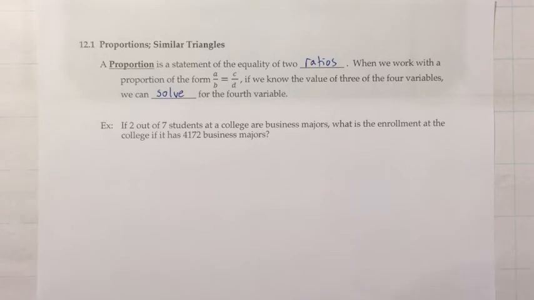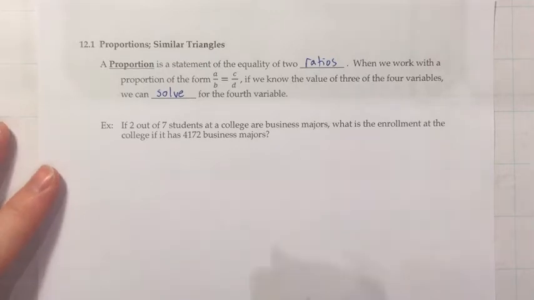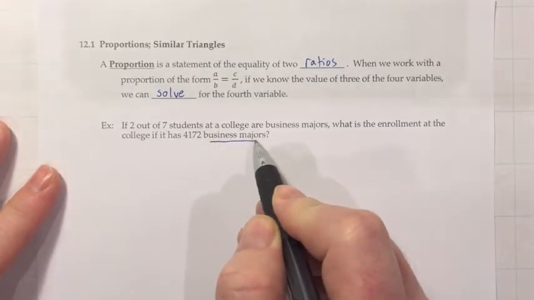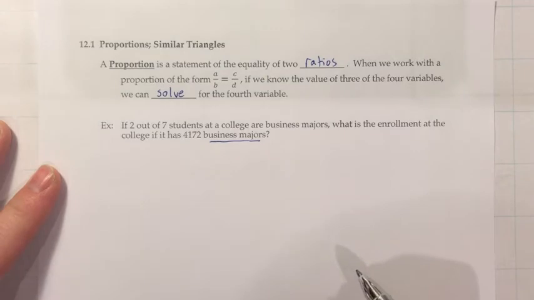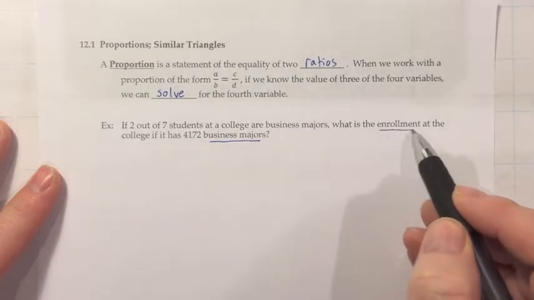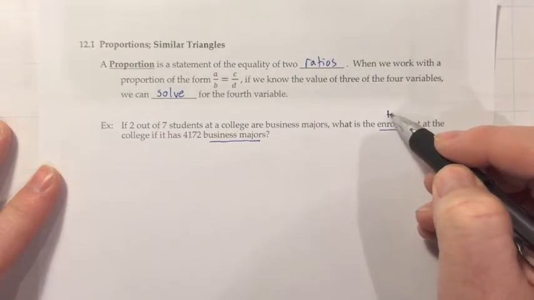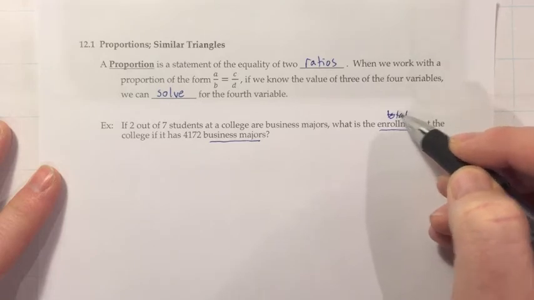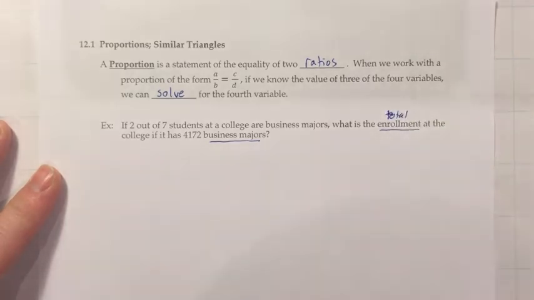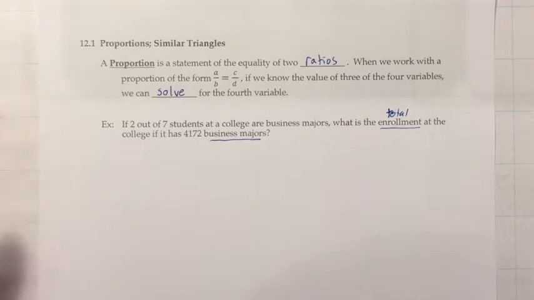If 2 out of 7 students at a college are business majors, then what is the enrollment at the college if it has 4,172 business majors? So it looks like there's two types of things they're talking about here. We have business majors, just a portion of the students, and then they're talking about the enrollment. So by that, I would assume that they mean total enrollment. So that's all the students, including the business majors. So we have overall students, and then we have a certain type, which would be the business majors.